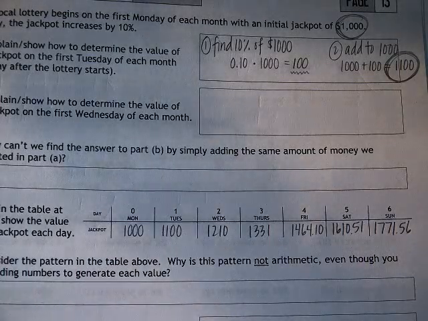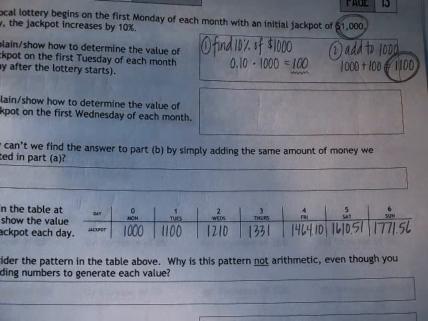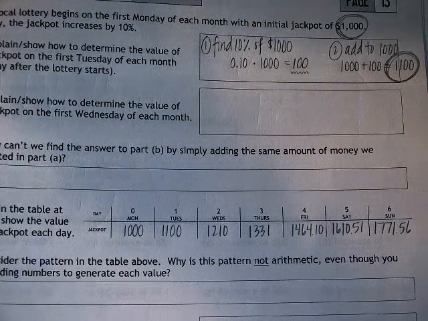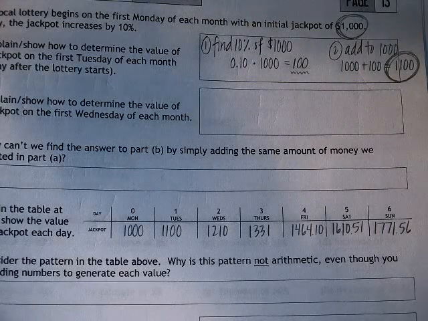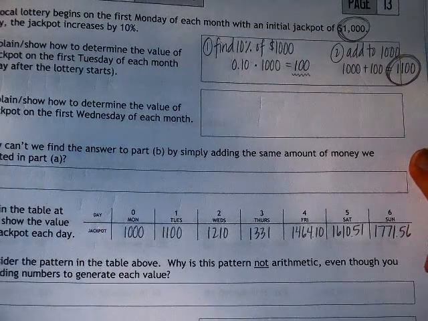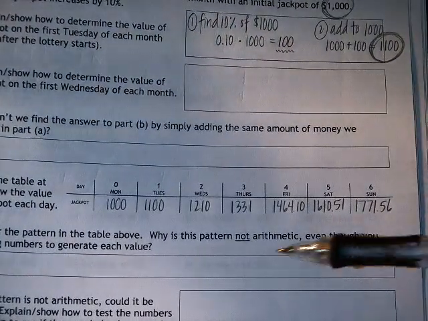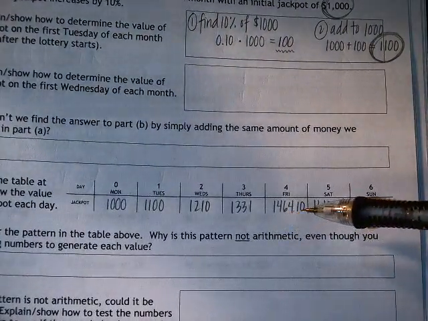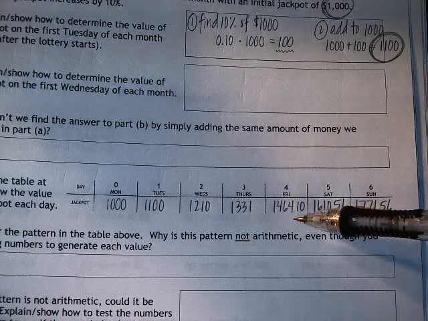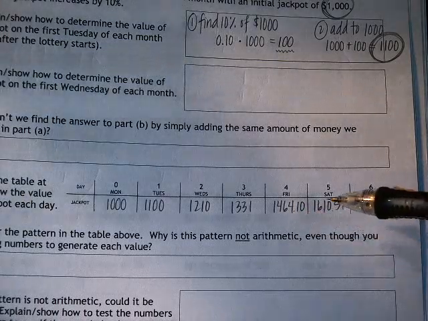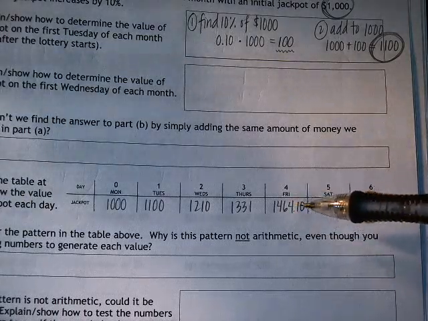Hopefully you've had an opportunity by now to finish through question letter D and to check your answers to the table to ensure that you have approximately the same numbers that you see here on the screen. You're welcome to pause the video and zoom in on this so that you can see my numbers, but I tried my best to just round each value to dollars and cents, since after all we're talking about money, and some of the decimals started to get a little unwieldy by the time you got to Friday, Saturday, and Sunday's values.